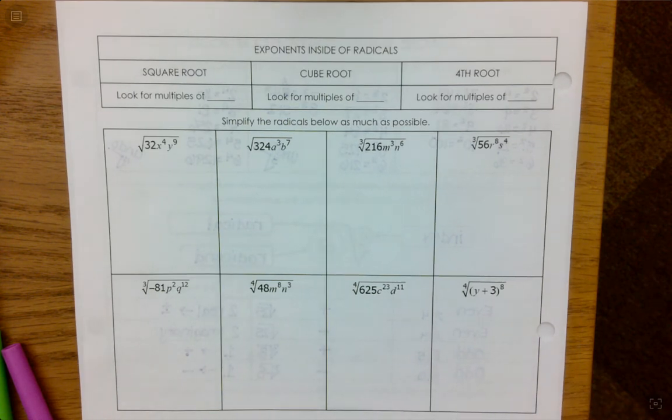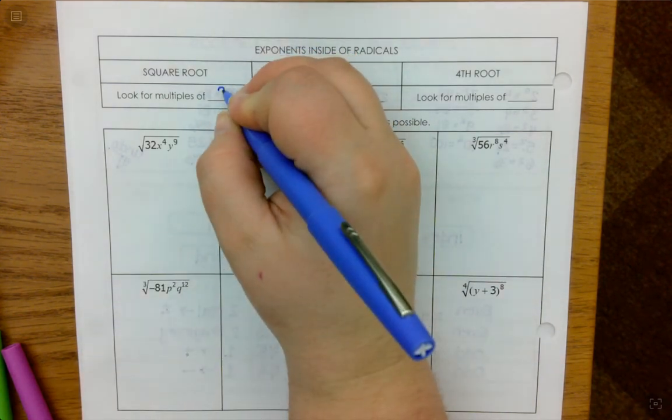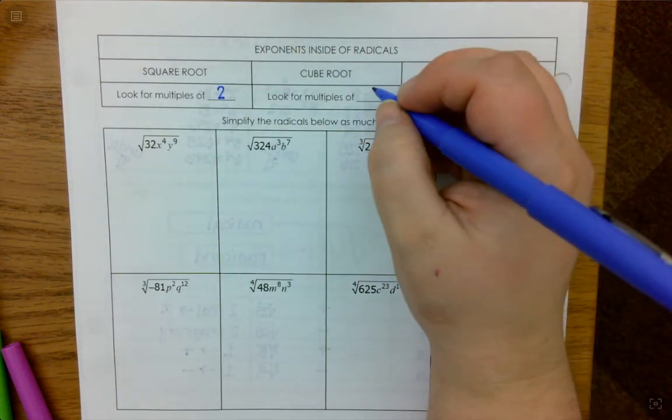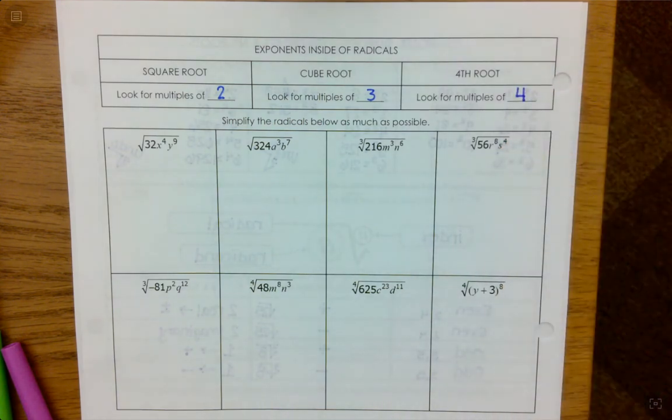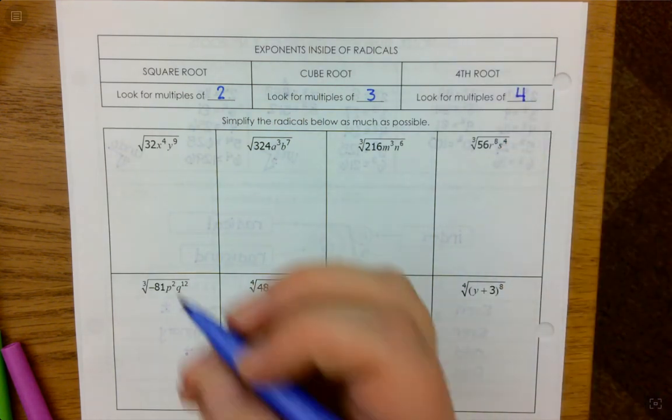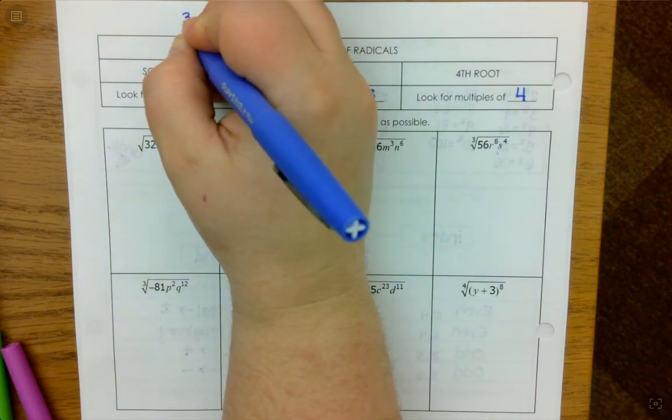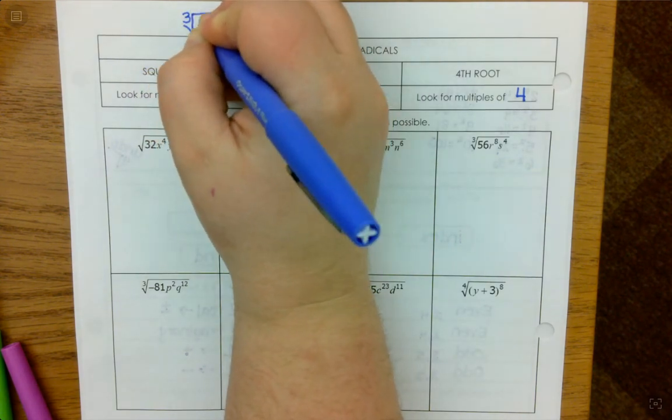All right, so for a square root, you can actually cancel out exponents in multiples of 2. Cube root in 3s, and fourth root in fours. I'll explain what that means up above. I'm going to do an extra problem right here in the margin. I'm going to use a cube root as my example.